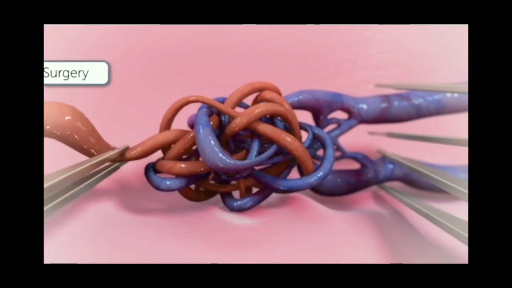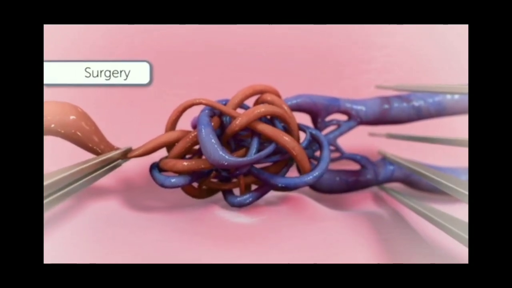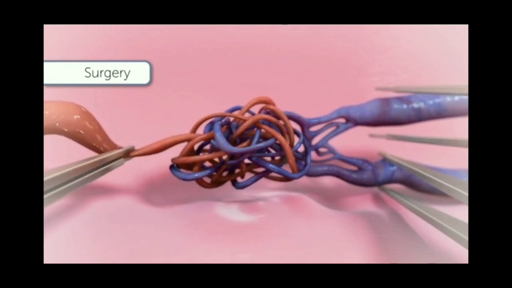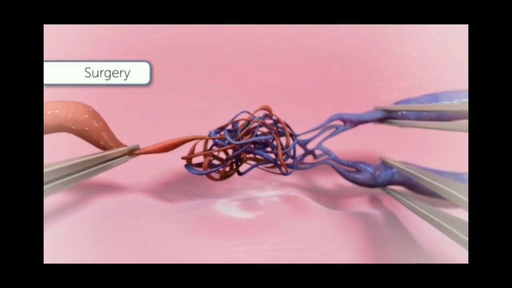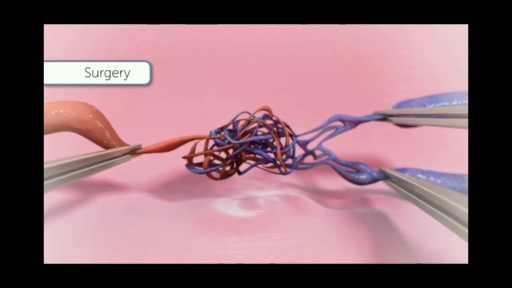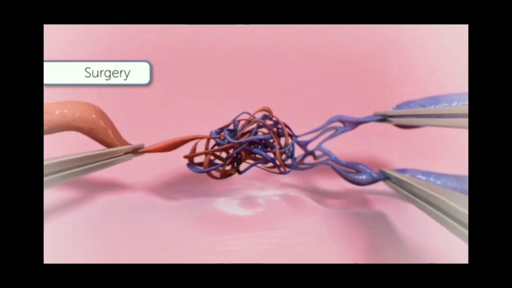Surgical management. One way is surgery. You just cut it out. If you remove the AVM, the goal is making it go away, and hopefully you've taken away the risk of bleeding.